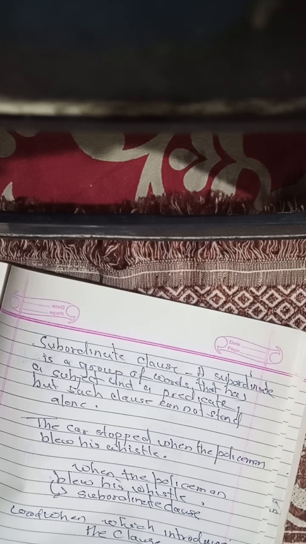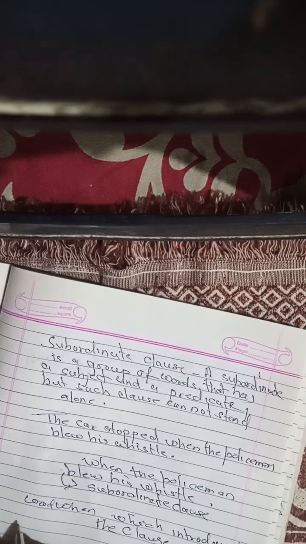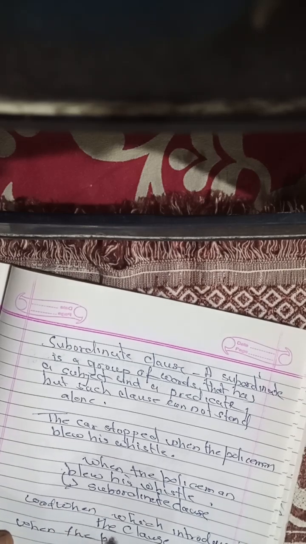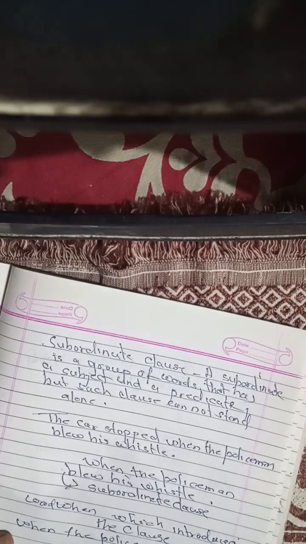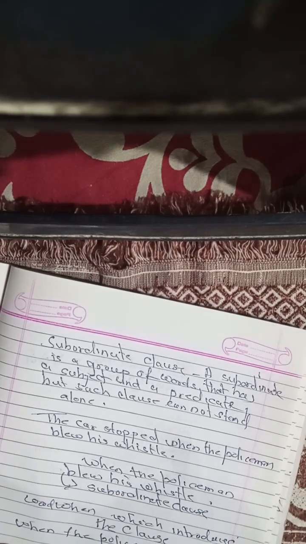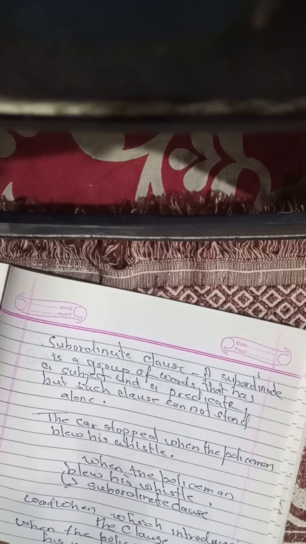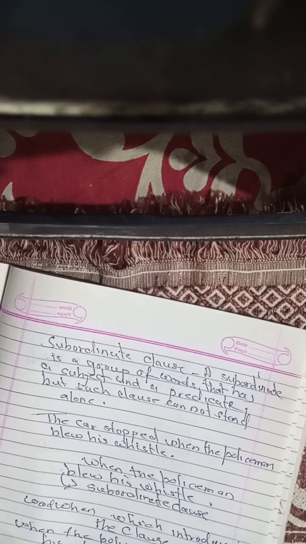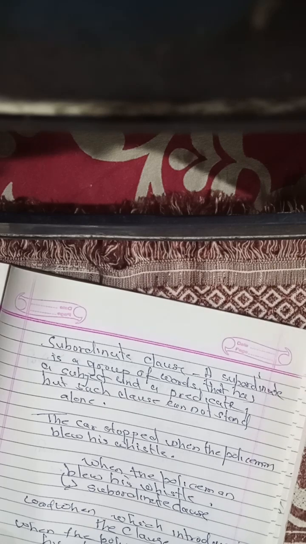And that is the reason why the clause "when the policeman blew his whistle" is called a dependent or a subordinate clause.